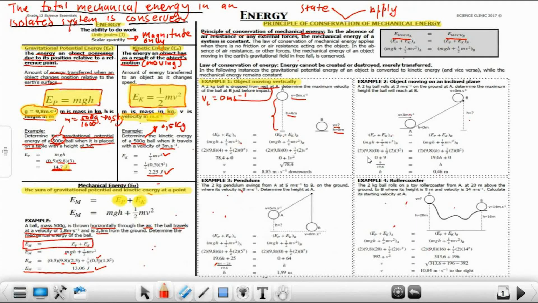Because the ball now is at the ground, the height thereof must be 0. So if the height is 0, then we know this information should be correct, and it's just now an issue of applying that.